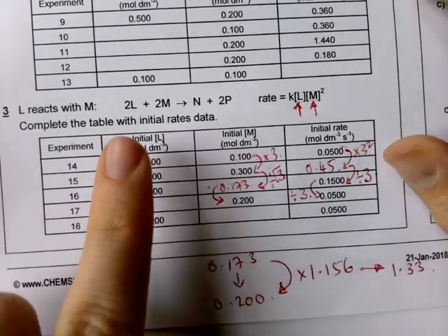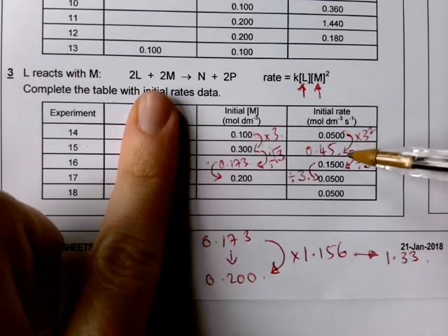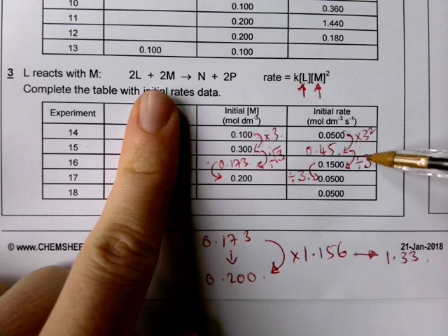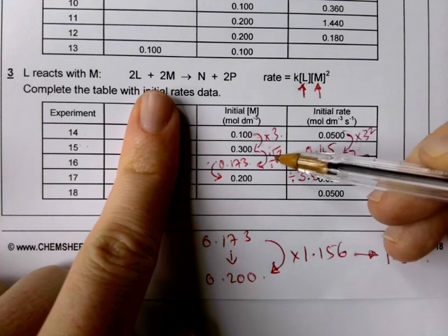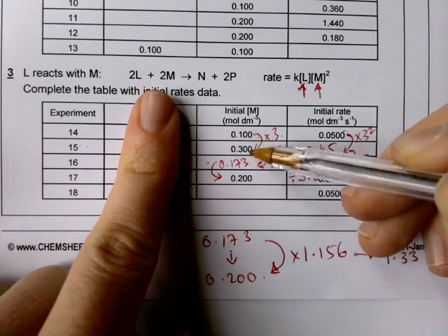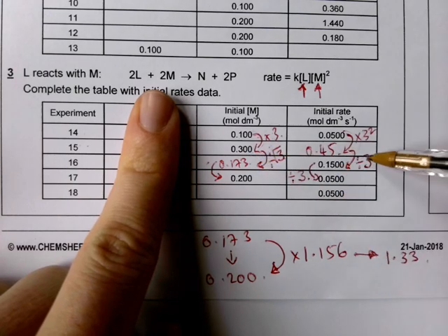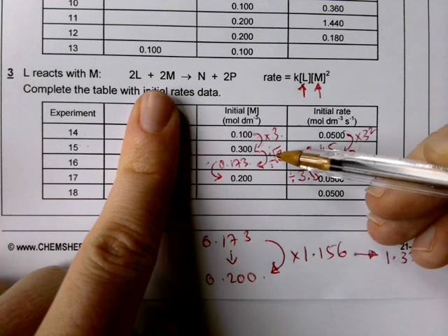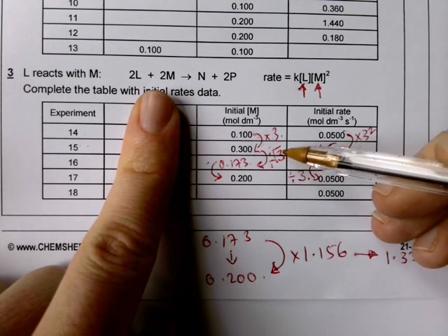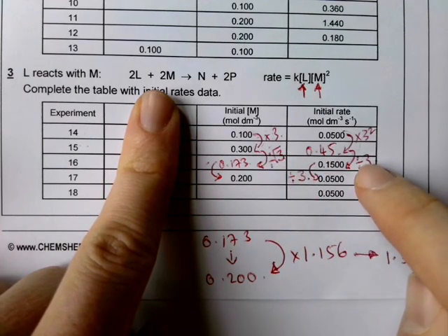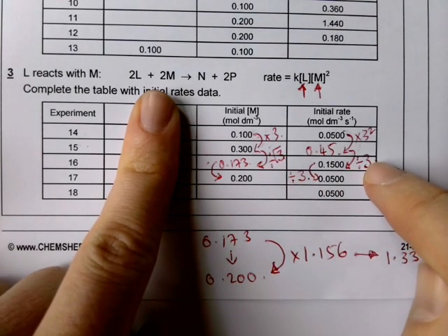L is still staying the same, so if I go from 0.45 down to 0.15, this is going to divide by 3. Now remember, this must be the square of this because this is a second order reactant. So if I change the total rate of reaction by 3, then this must have been changed by the square root of 3, because whatever change I make to this, I must make the square of that change here.